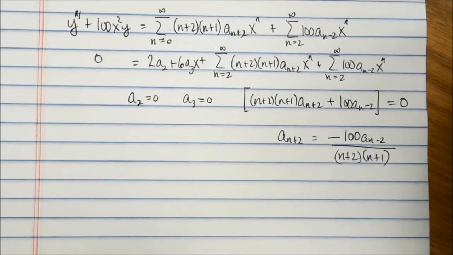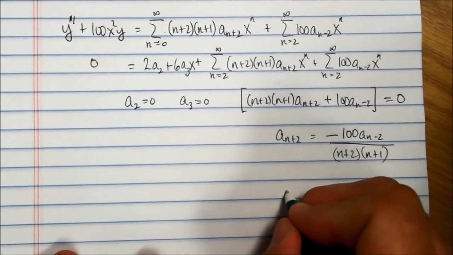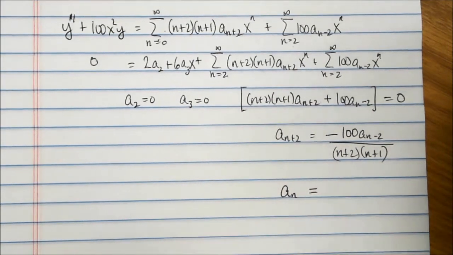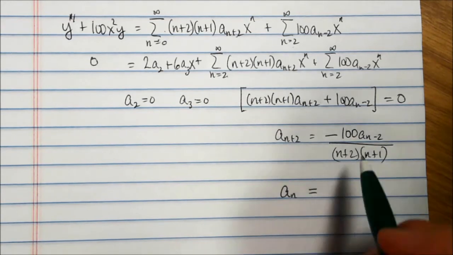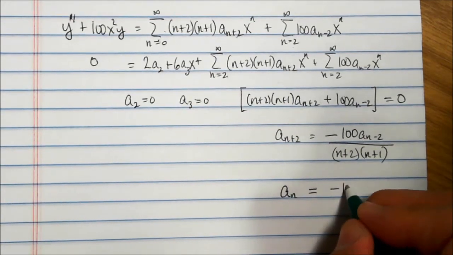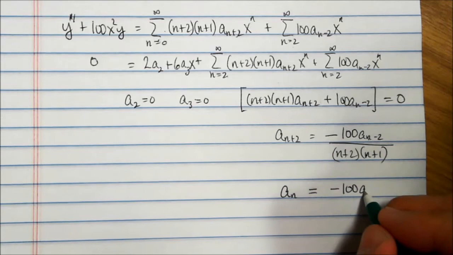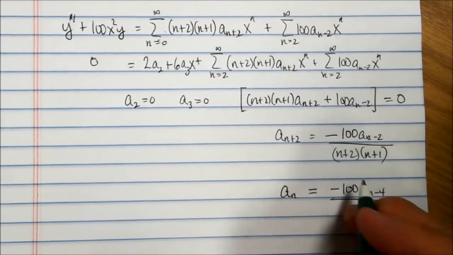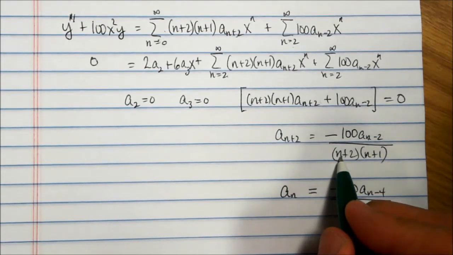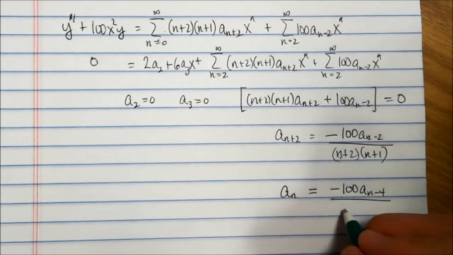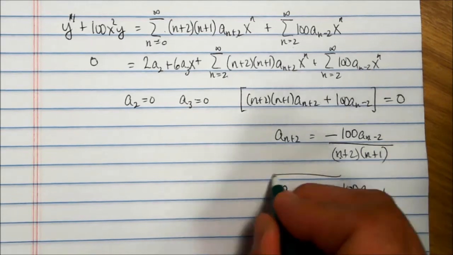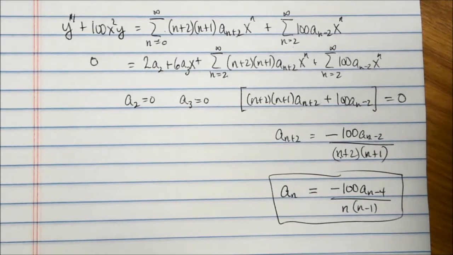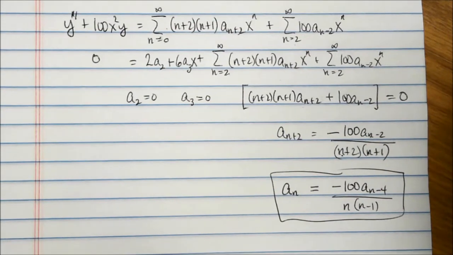Now I'm legally permitted to leave it like that, but it's a little bit easier if I write this in such a way that it's a_n equals something. So everywhere I see an n, I'm going to replace it by n − 2 to get this. Here I have 100. I replace n by n − 2, giving a_(n−4). In the denominator, n gets replaced by n − 2, so n becomes n, and n + 1 becomes n − 1. And so that is my recurrence relationship for the coefficients.